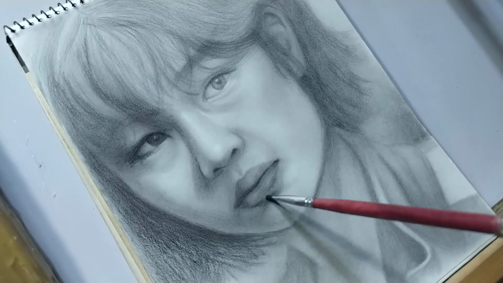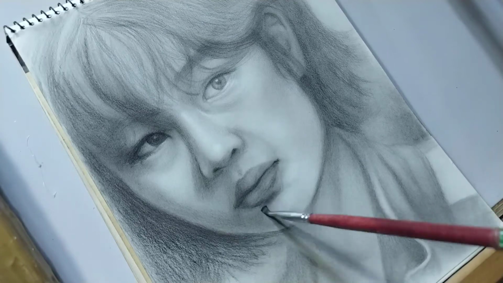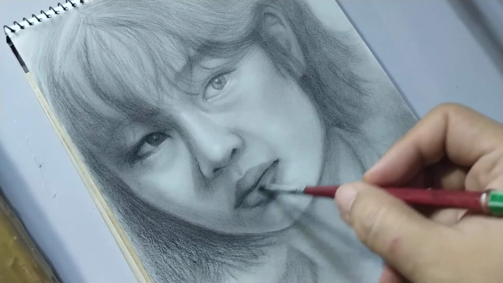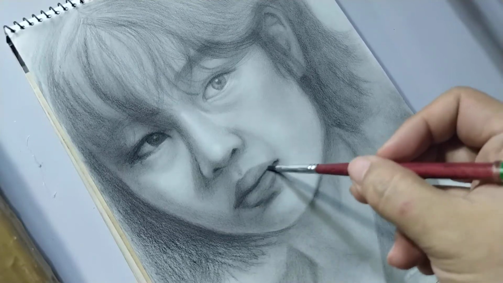Now, of course, if we start with charcoal, we can establish these darker values first using our charcoal.